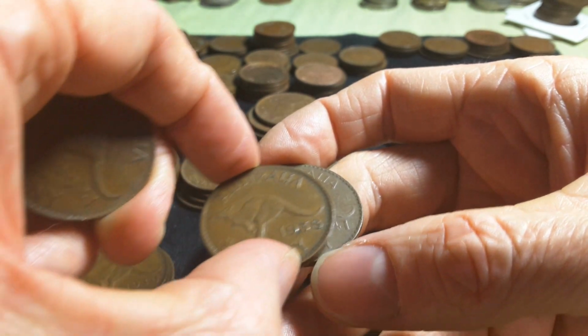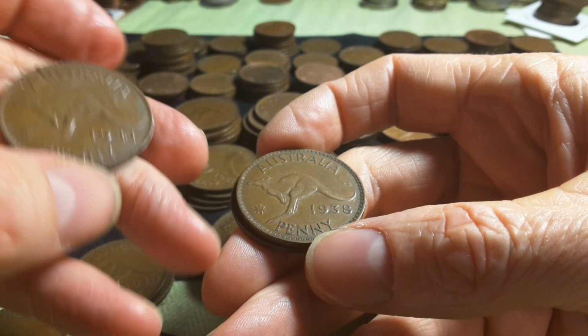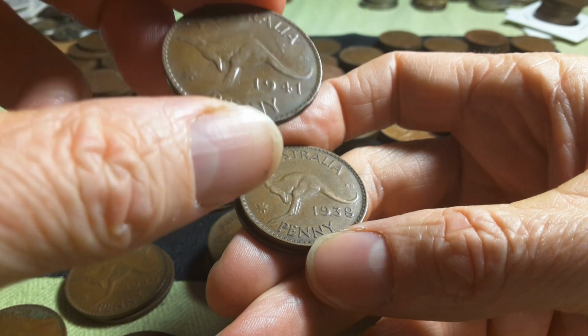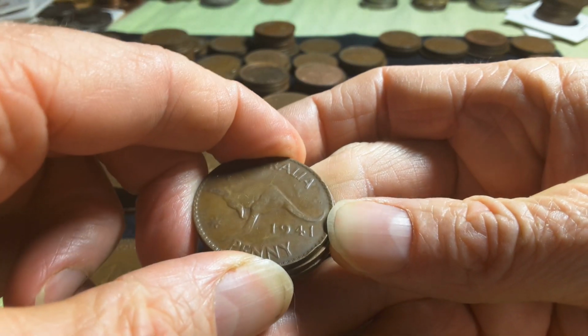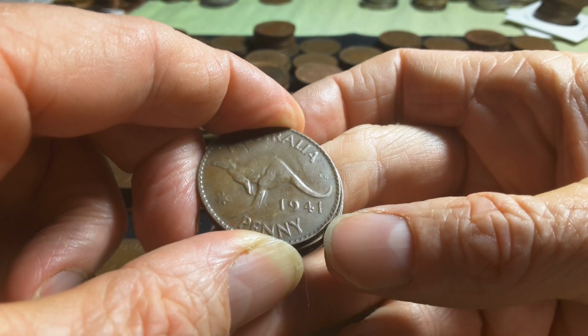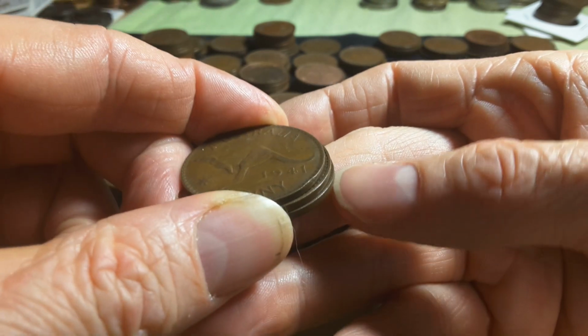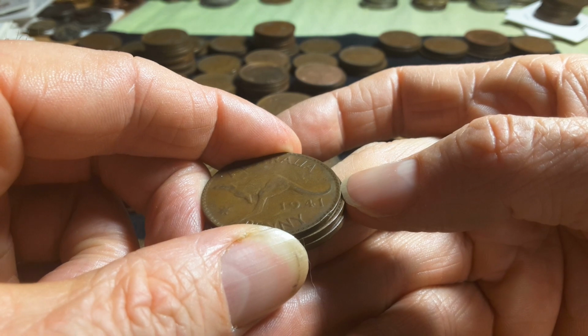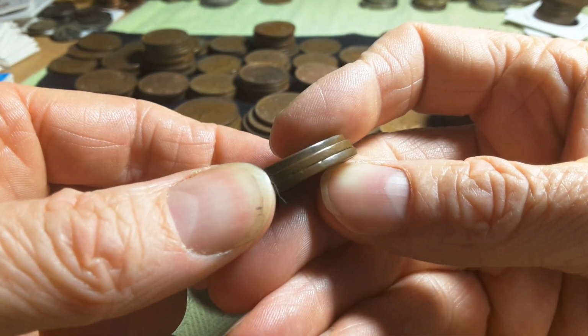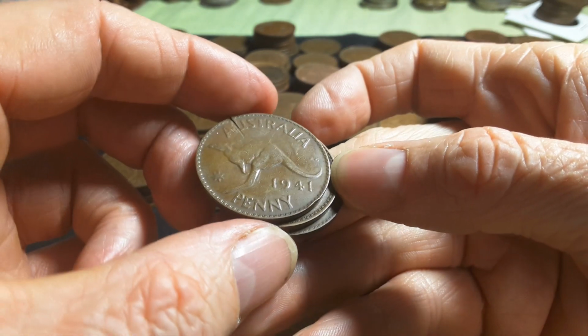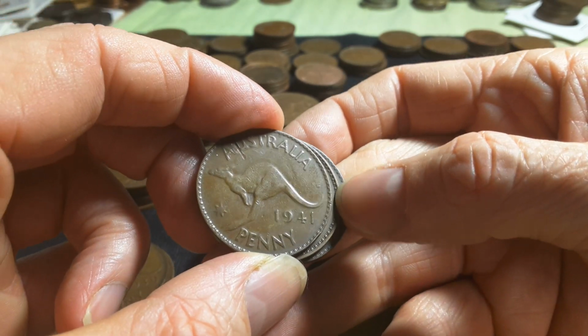We put the coin in there, the hammer comes down and strikes the coin, and over time it transfers the image from this die to that die through the coin. So it is a form of die deterioration.